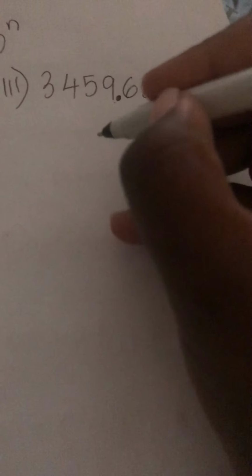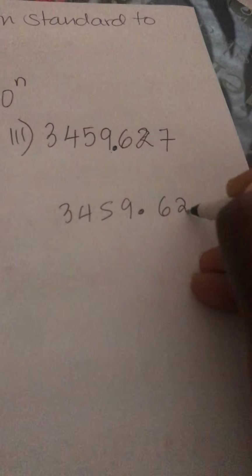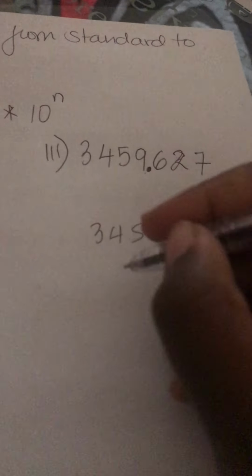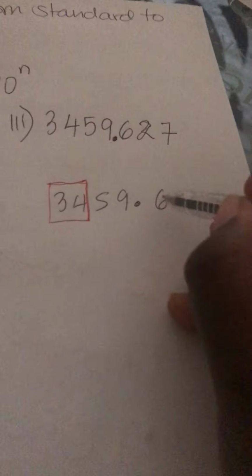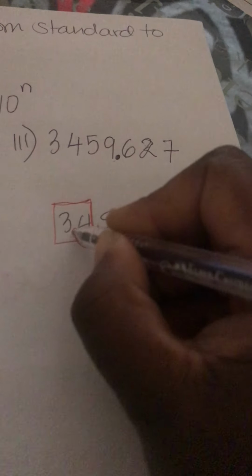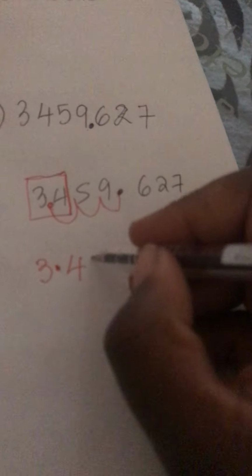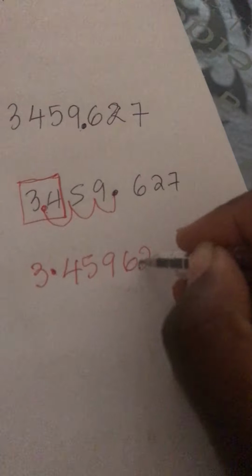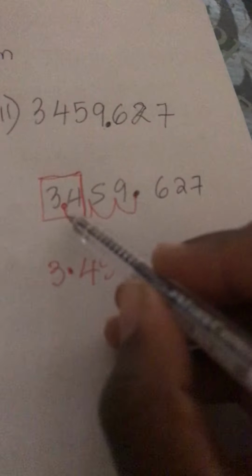So you write your question back down. 3459 decimal 627. You look for your engine. Your engine is 34 right here. You want this decimal to come here. So let's count. 1, 2, 3. So your new decimal is between 3 and 4. Then you write 3, 4, 3, and then the decimal 4, 5, 9, 6, 2, 7. You must write everybody. You cannot write this decimal because you already moved it.